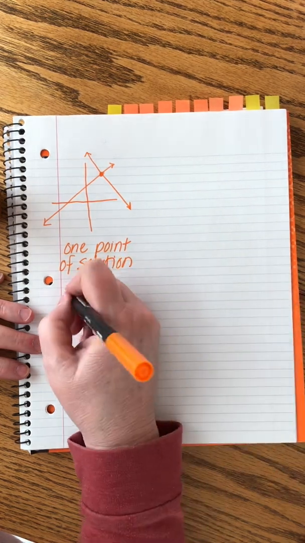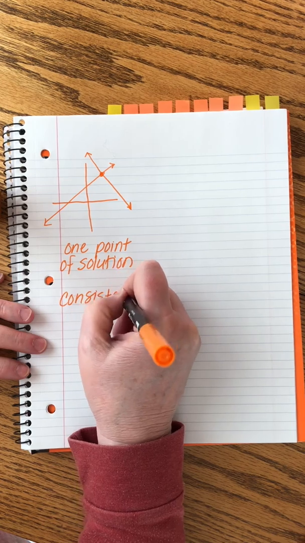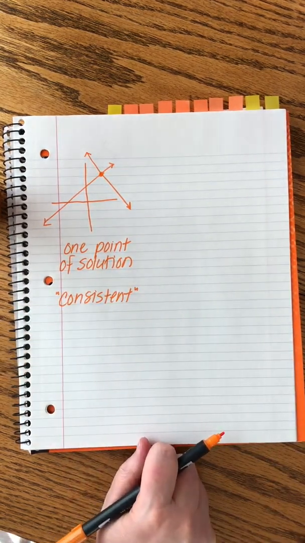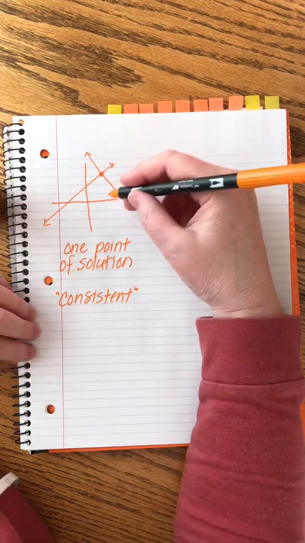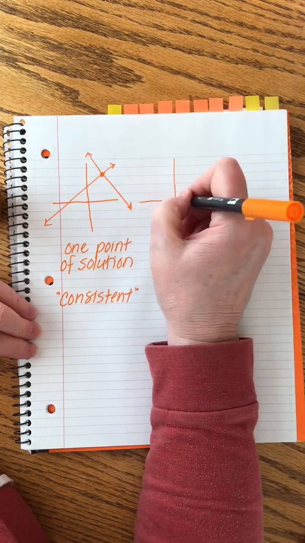And there's a fancy word for this. We call these equations consistent. They're just normal, happy, reasonable systems of equations, and these are the kinds we spend most of our time with.